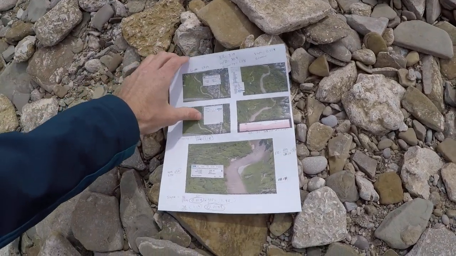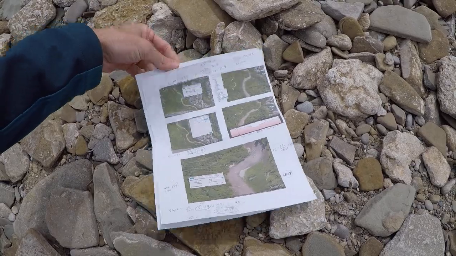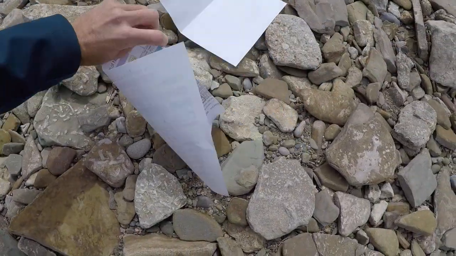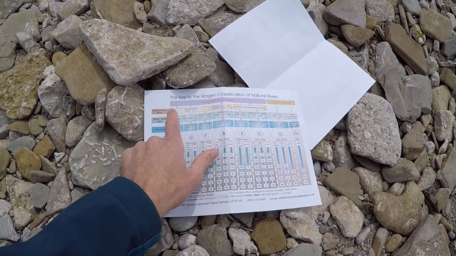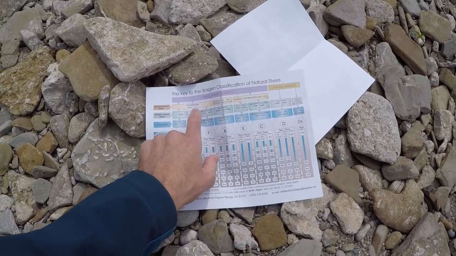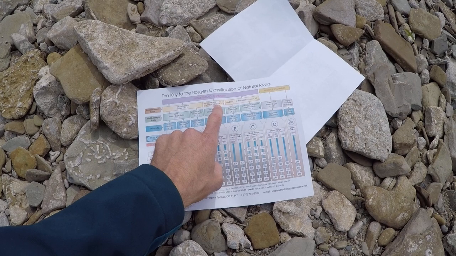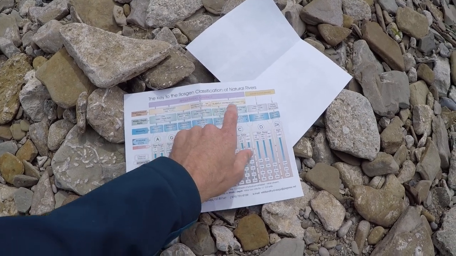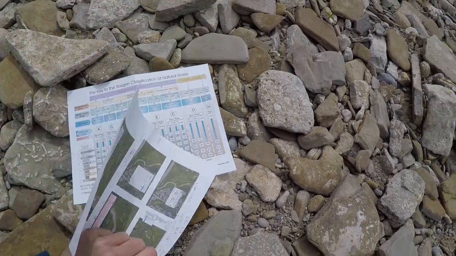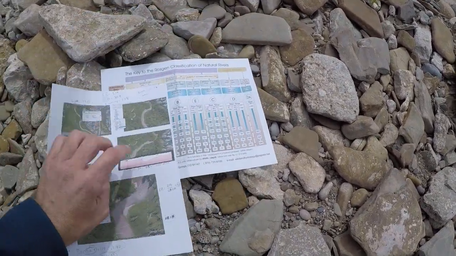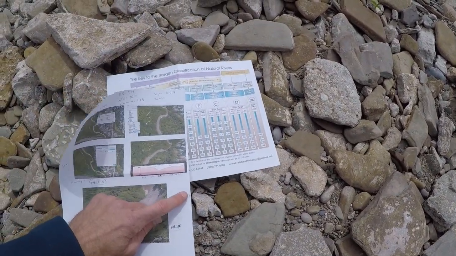Okay, so let's go back to our sheet. 3.15. Okay, single thread channels, yes. Entrenchment ratio less than 1.4, nope. 1.4 to 2.2, nope. And a ratio greater than 2.2, that's us, yeah. We had an entrenchment ratio on my stream of 3.15.